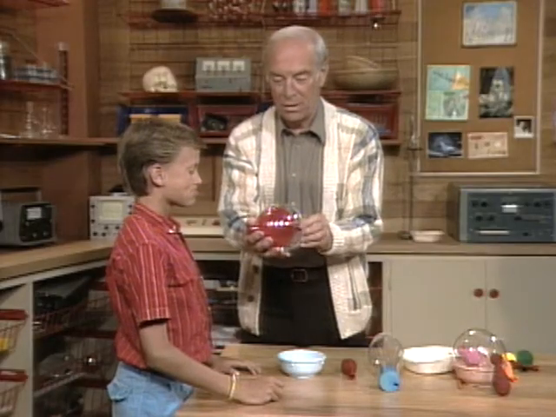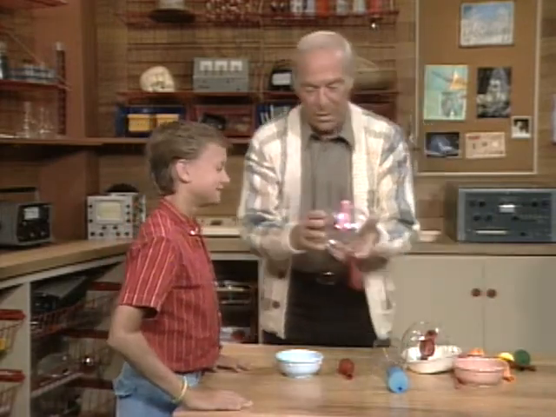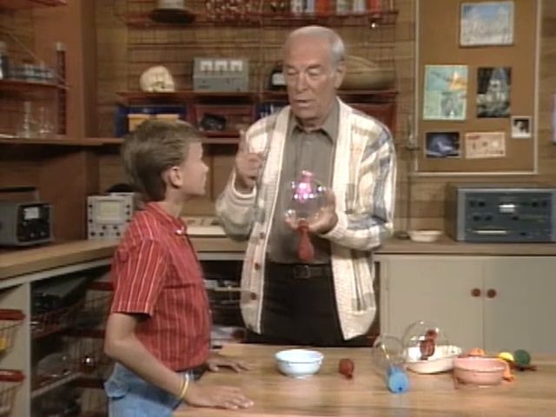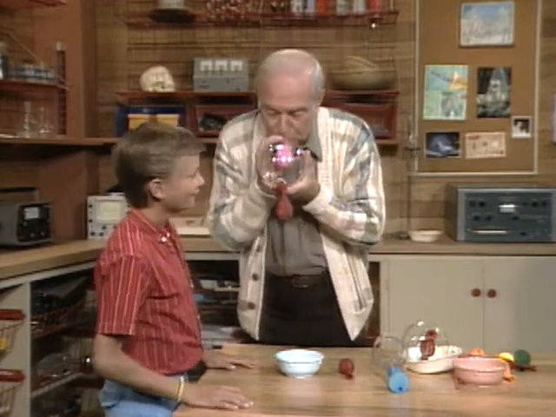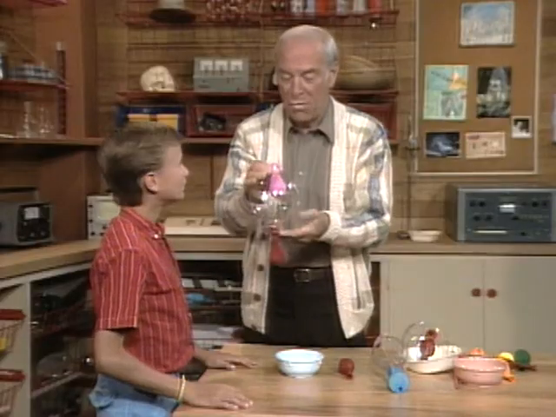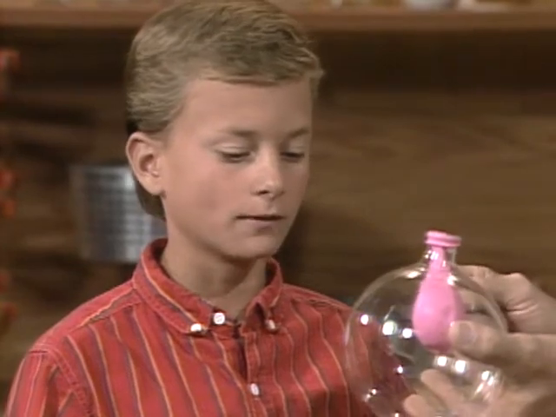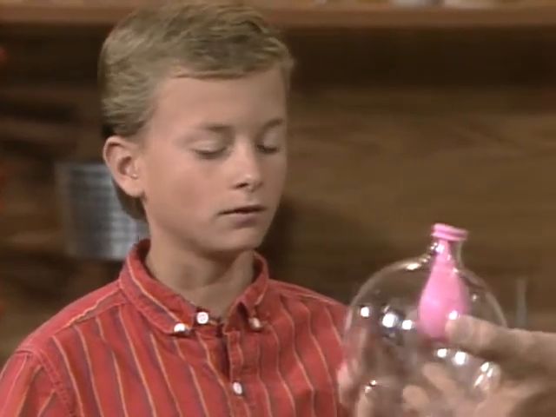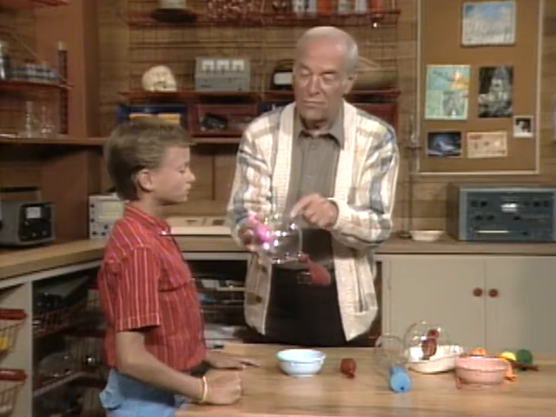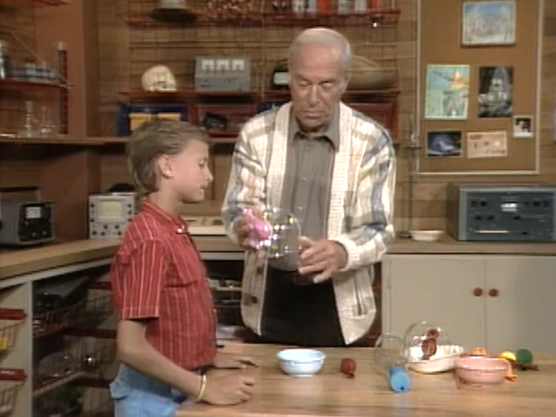Right. Okay. Now, here is a tricky version that's a little hard to blow up, so I think I'll do it. Okay. I'm going to do 2 balloons with 1 blow. Okay. Why did the second one blow up? Well, when you blew up the pink one, it pushed all the air into the red one. So it pushed a lot of the air into that one, right? Right. So that shows that I obviously had to get rid of the air here because it went into there. Right.